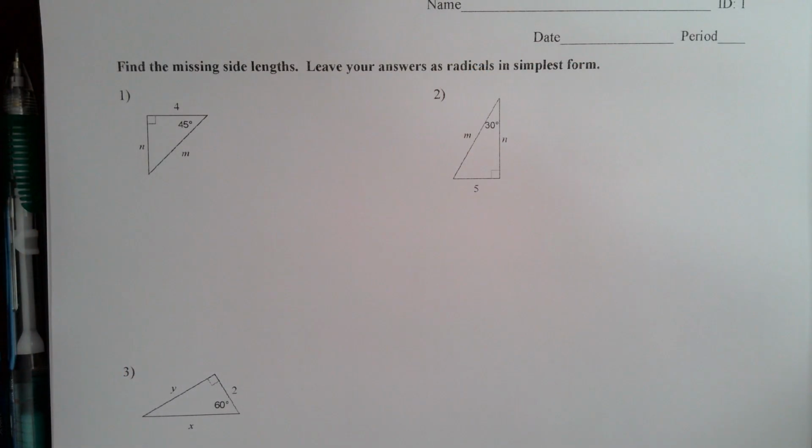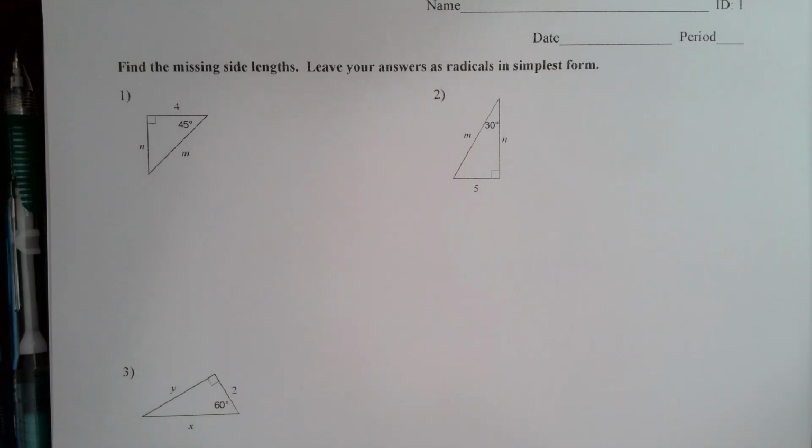Almost forgot that these questions are also part of your no calculator portion of the test. So my apologies, we're going to throw this in at the very end. All right, so what these questions are asking is to find the missing side lengths and leave your answers in radicals in simplest form. So this goes back to IM2 when you were learning your special right triangles.